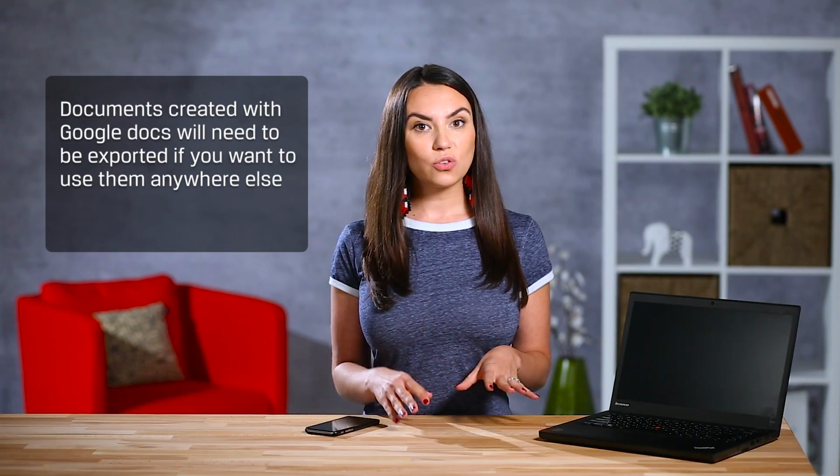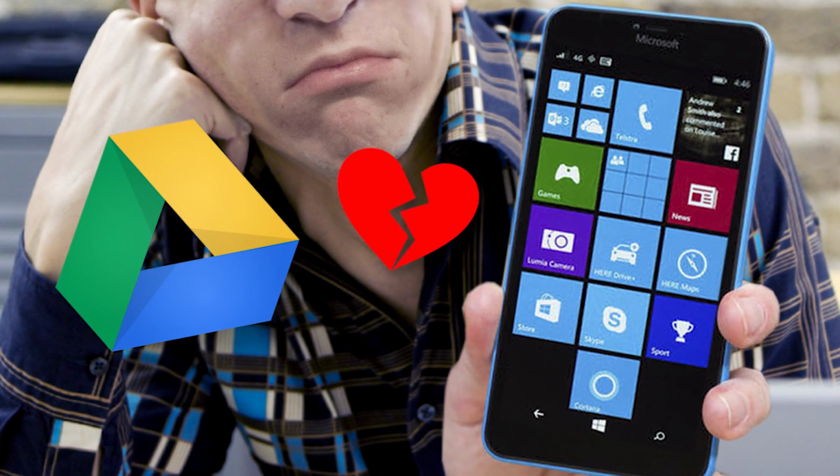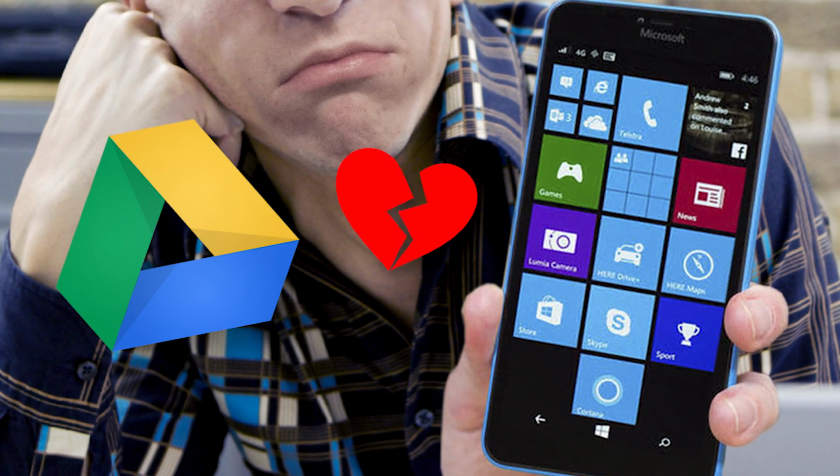Also, any documents created with Google Docs will need to be exported if you want to use them anywhere else. This option is great for Google diehards and anyone looking for Office-like software that isn't Office. It's not so great for Windows Phone users. The lack of compatibility is astounding.